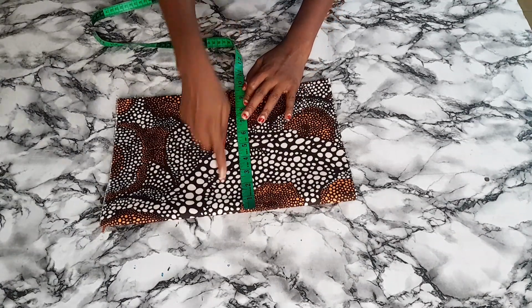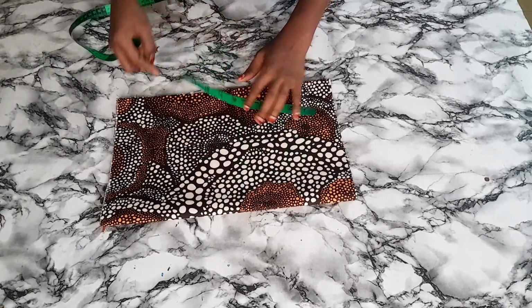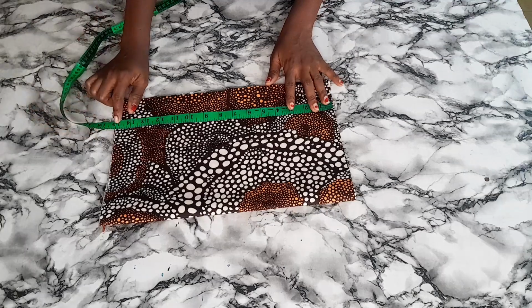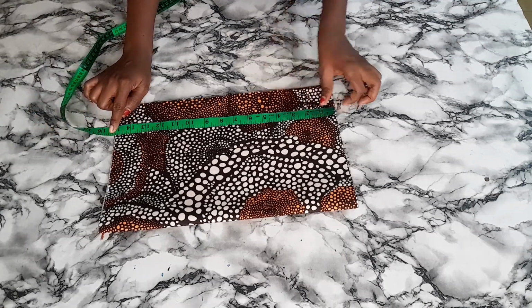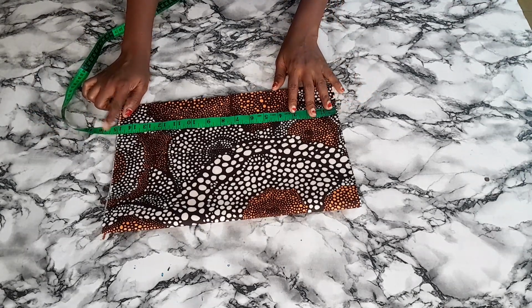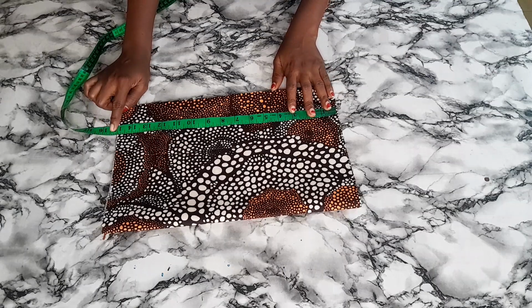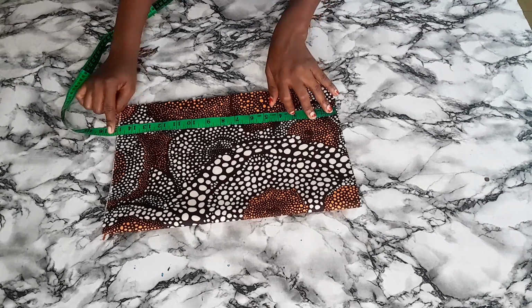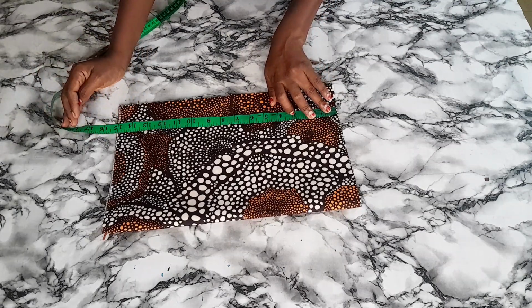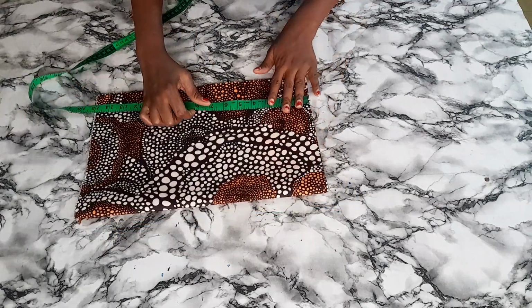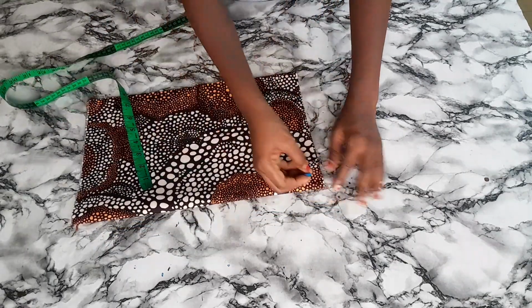So the width, what I use for the width is I divide the round sleeve measurement into 2, and then I add 2 inches extra allowance. Then for the length, the sleeve length is 15.5, so I make this upper part 15 inches, and then I'm going to be adding another addition, which is like a pleat to it.